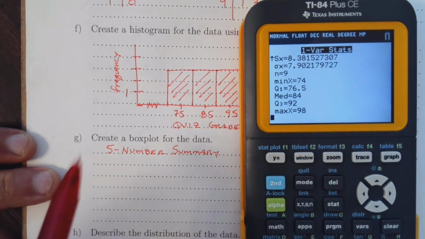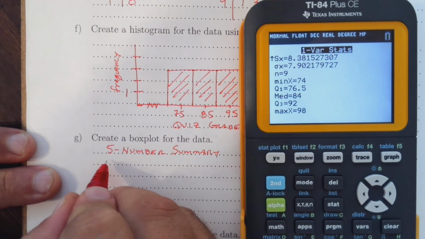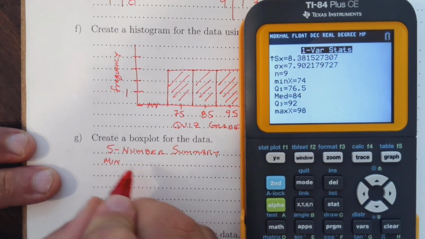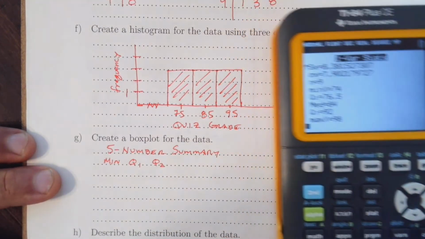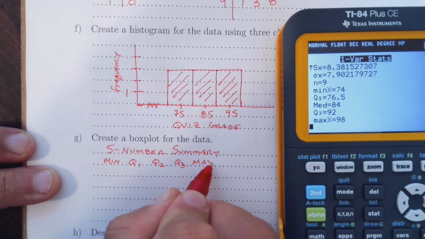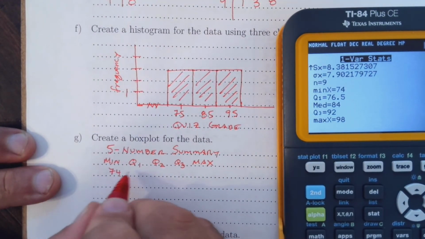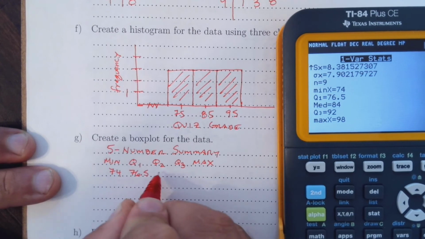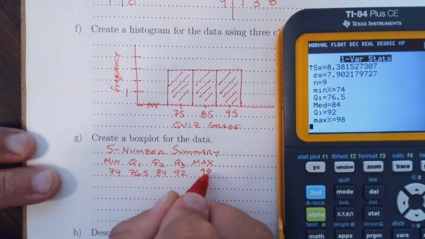That 5-number summary was that we had a minimum, a quartile 1, a quartile 2, a quartile 3, and a maximum, and those values were 74, 76.5, 84, 92, and 98.